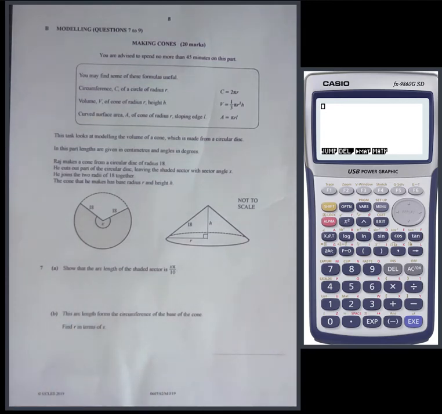This task looks at modelling the volume of a cone which is made from a circular disc. In this part, lengths are given in centimetres and angles in degrees. Raj makes a cone from a circular disc of radius 18, so 18 centimetres. You can see the disc here. He cuts out part of the circular disc, leaving the shaded sector with angle x, sector angle x.